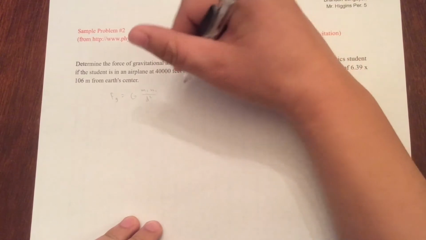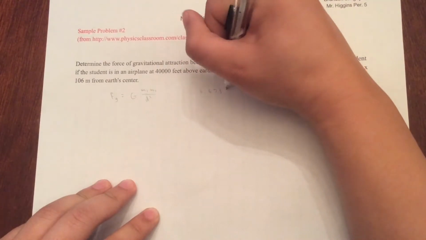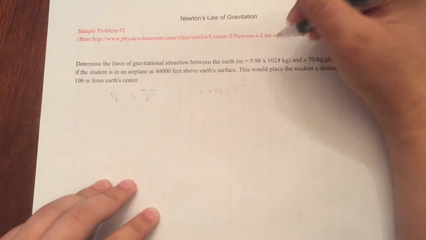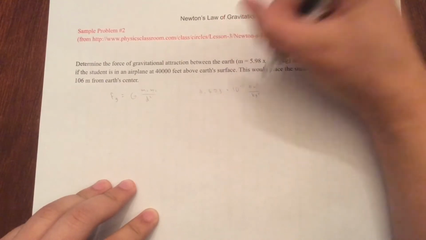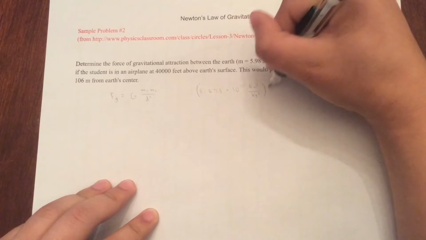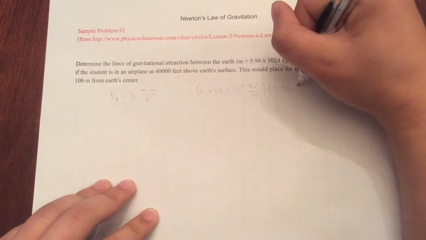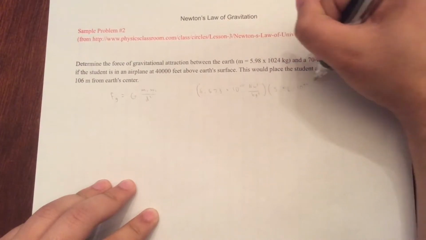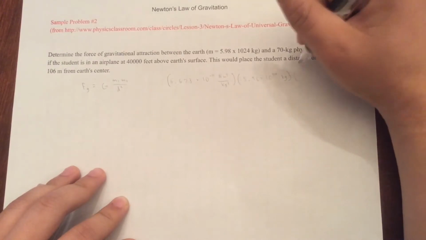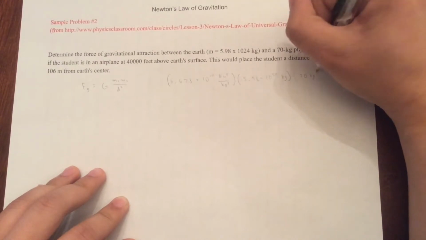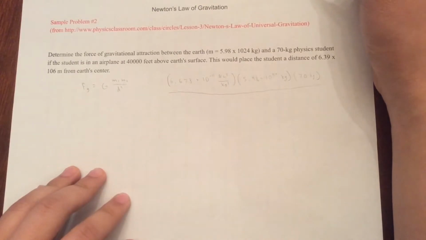What we'd get is the universal gravitational constant, 6.673 times 10 to the negative 11th power, and its unit, Newton meter squared over kilogram squared, multiplied by the mass of the first object, in this case Earth's, multiplied by the mass of the second object, in this case the student, divided by the distance between the two objects squared.